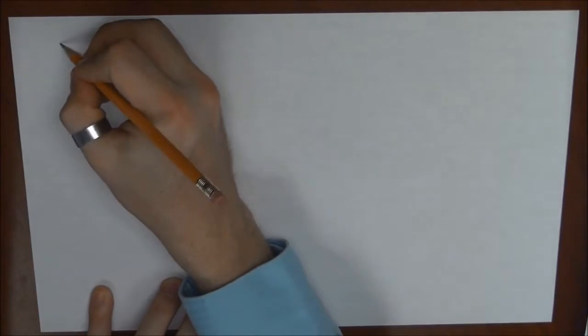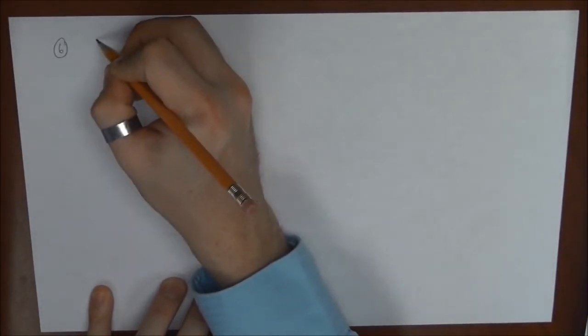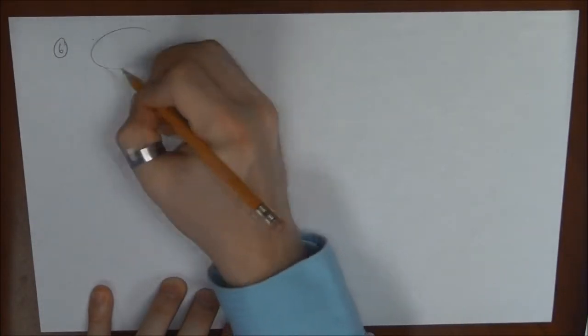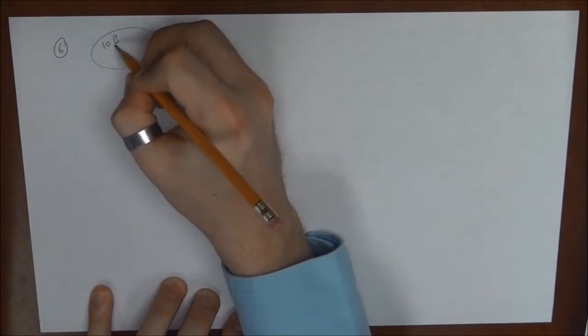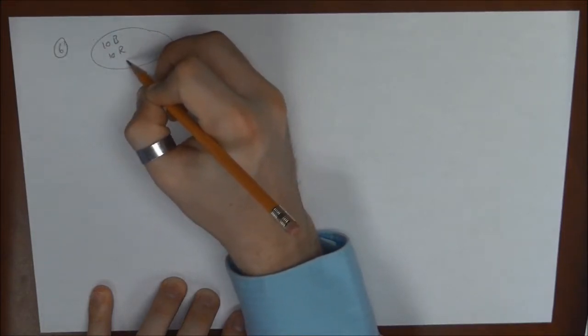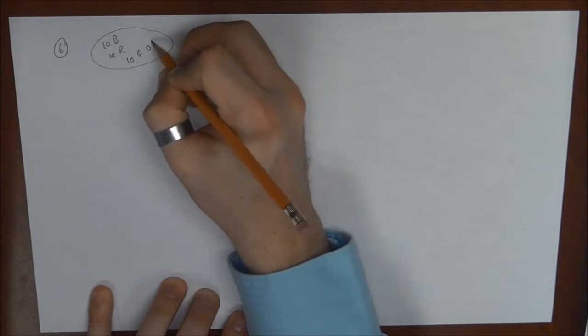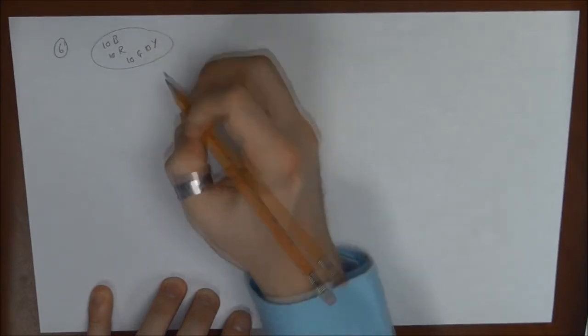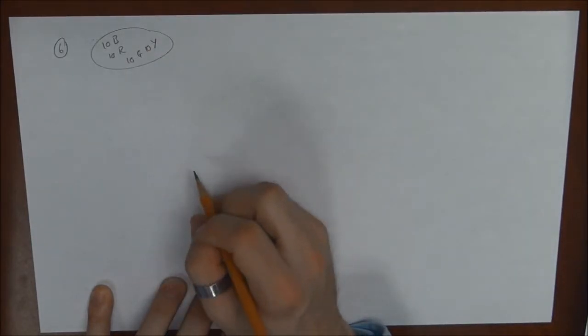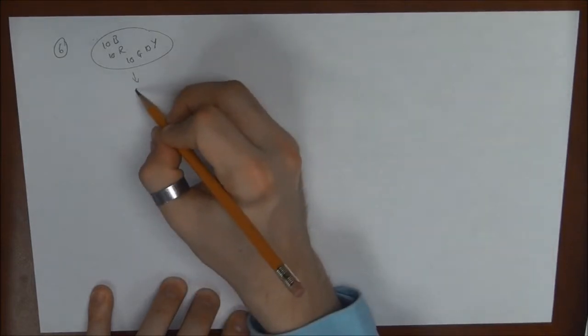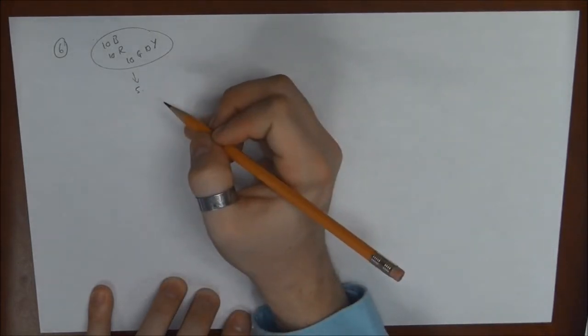So let's see. We have 40 balls, so that's number 6 here. 40 balls, 10 blue, 10 red, 10 green, 10 yellow. And I want to make a selection of 5.